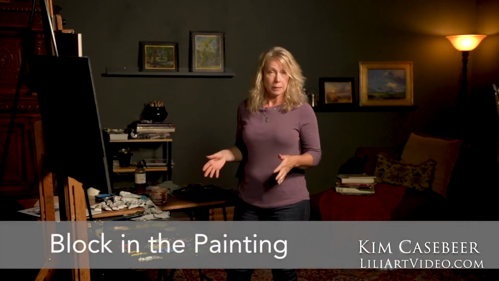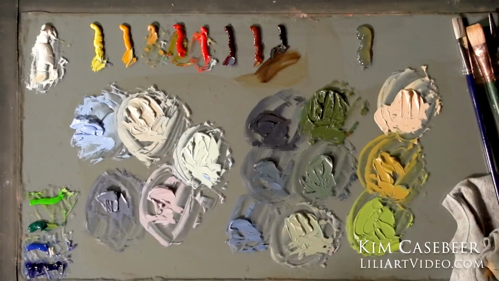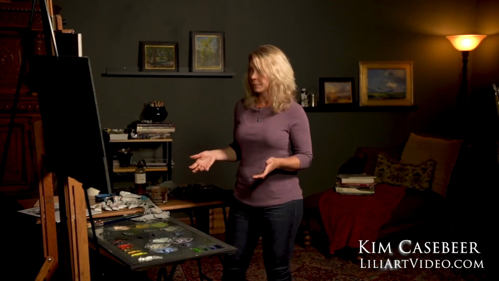Okay, I have pre-mixed most of the colors that I need. The colors that I have pre-mixed are the main colors for each shape. Within each shape, I have averaged the mass in temperature and in value. And then those are the colors that are on the palette right now. So the next step is to block the painting in.